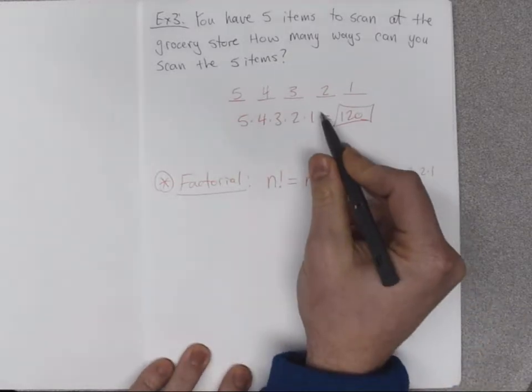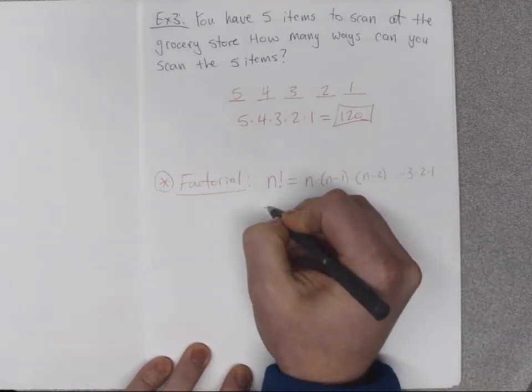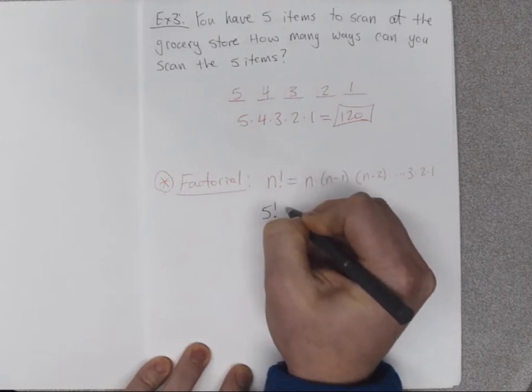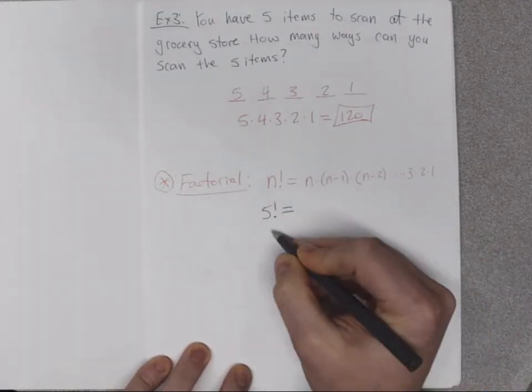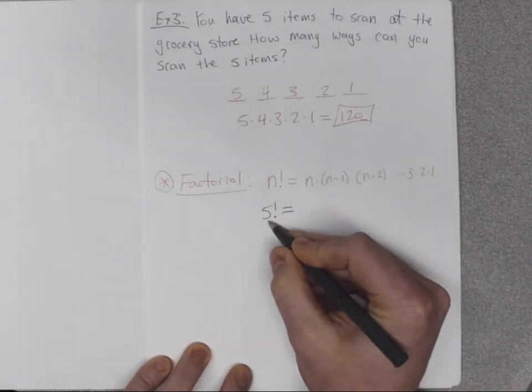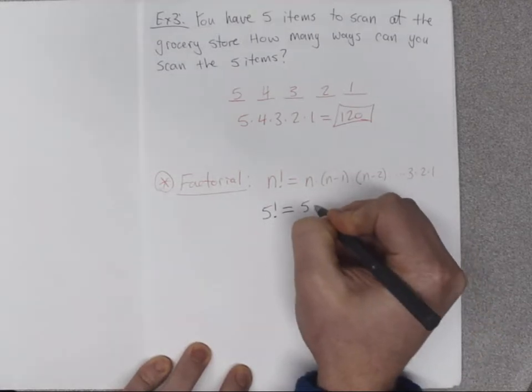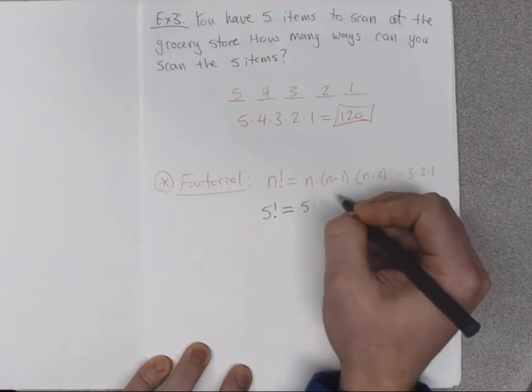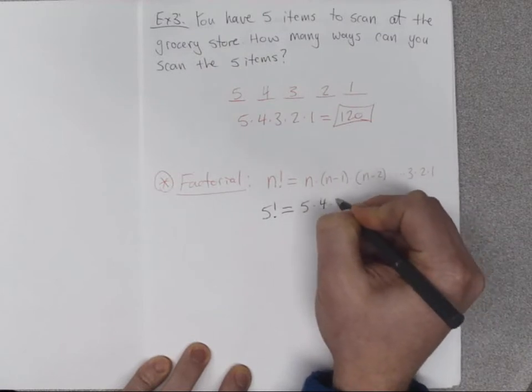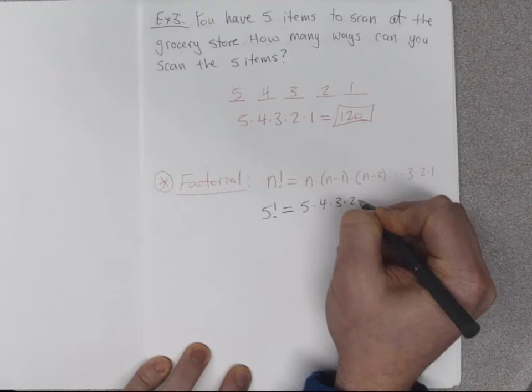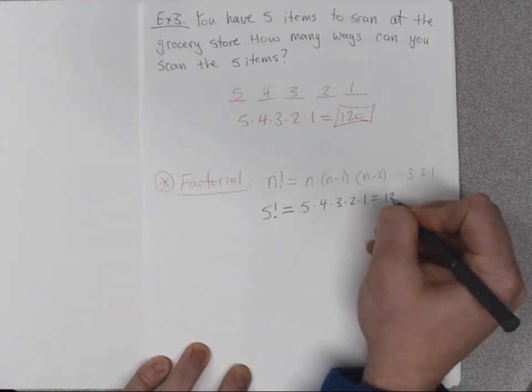I know that looks a little funny like that, but let's look at a specific example that will help you understand what's going on. Let's take the example that we just did in Example 3. Let's say I have 5 factorial. All that's saying is you take all the numbers less than this number and you multiply them together. So we start with 5, and then we multiply all the numbers less than 5. So 5 times 4 times 3 times 2 times 1 is 120.